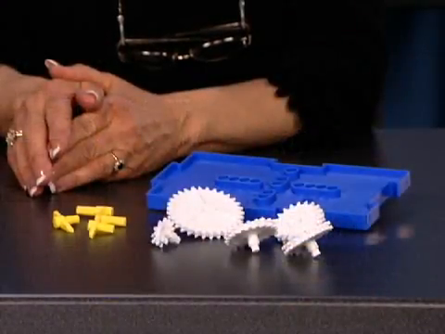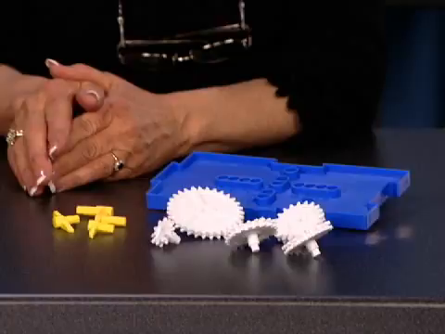A gear is a wheel with evenly spaced teeth around the outer edge. When two gears are placed next to each other, their teeth mesh. Turning one gear causes the other gear to turn in the opposite direction. In this way, gears transfer force.